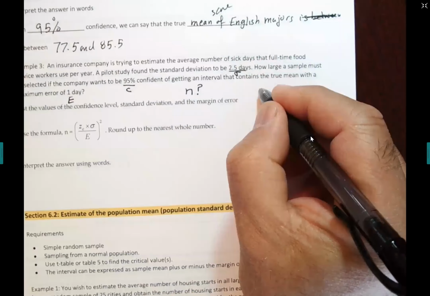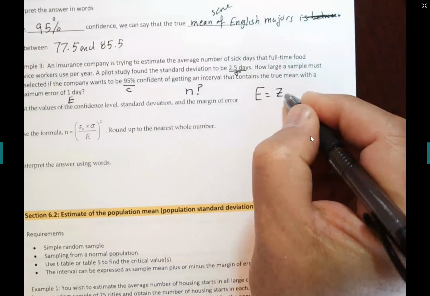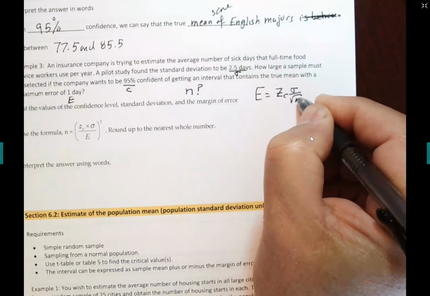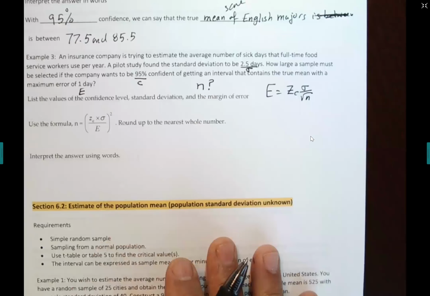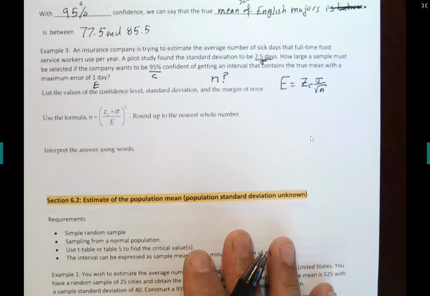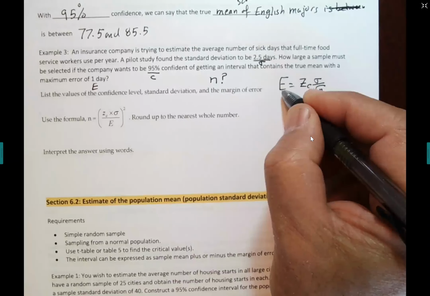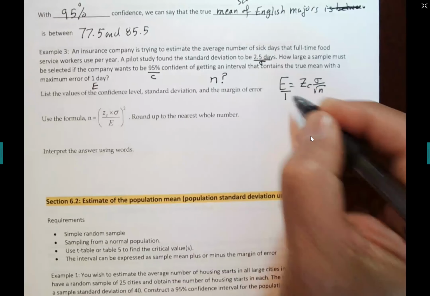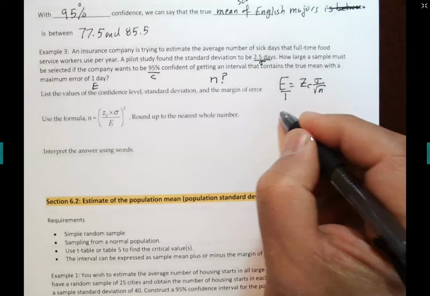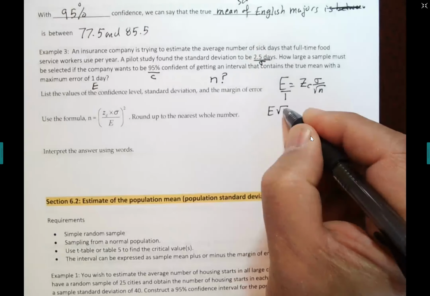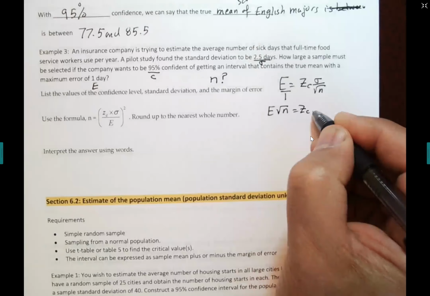Here's a formula I did earlier with you. Now, guys, I want you to help me with your algebra skills. I want to solve for N. What do I do to solve for N? I'll get started. Let's do a cross multiplication. So E times square root of N equals ZC times sigma.